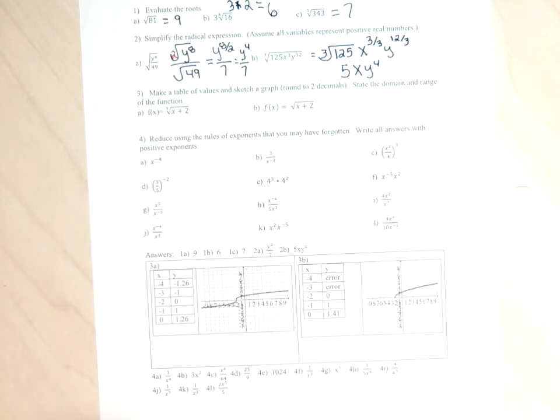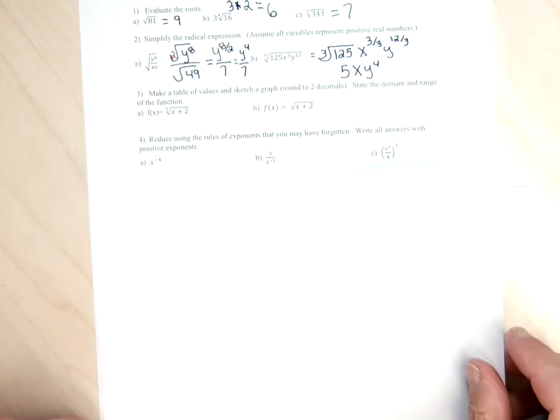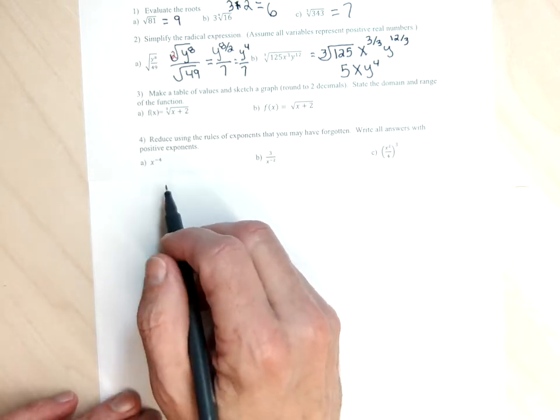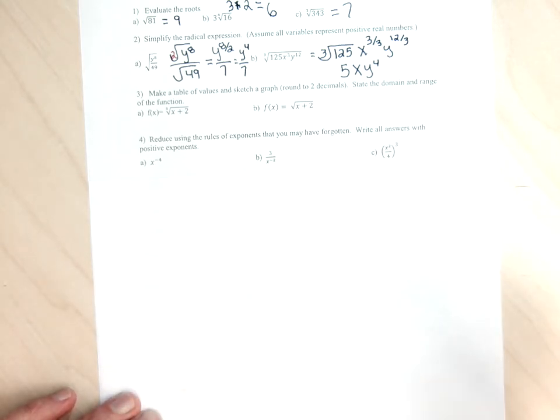Now some junk that we did earlier in the semester, and I need to be able to make negative exponents positive.